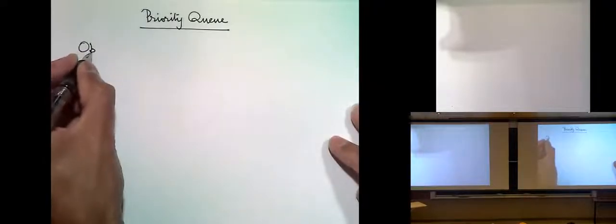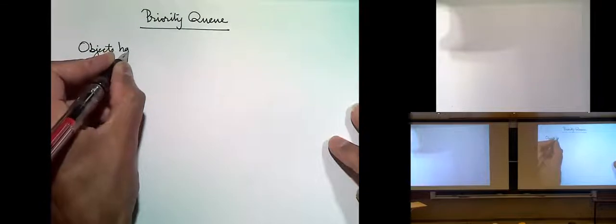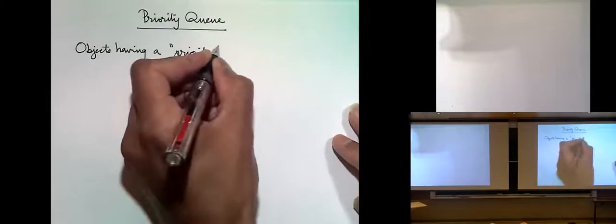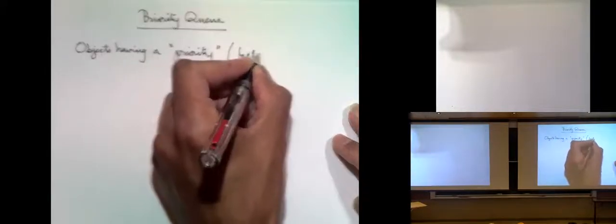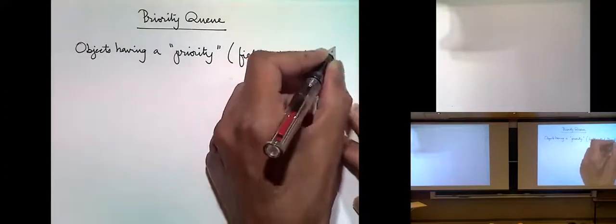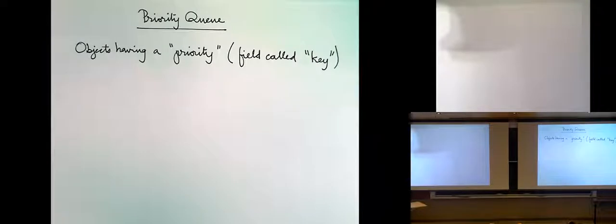is something called a priority queue. So what is a priority queue? So we'll think of objects having a priority. And this is often just a field called key. So think of you have a bunch of objects and they all have keys. And the key is the priority.